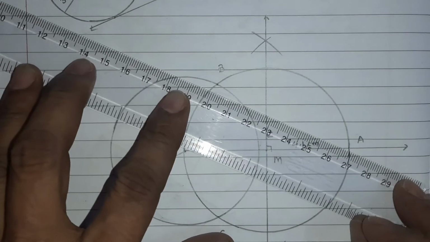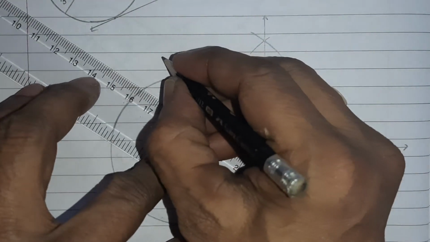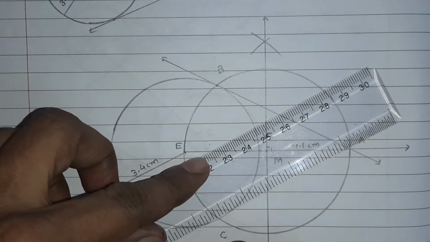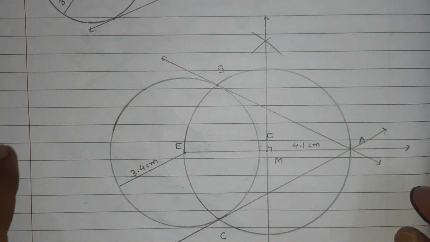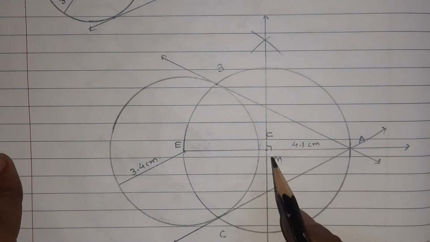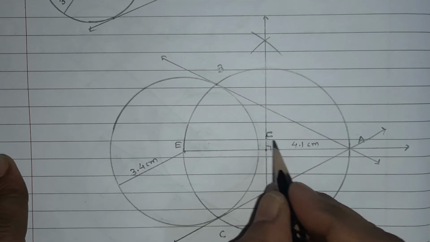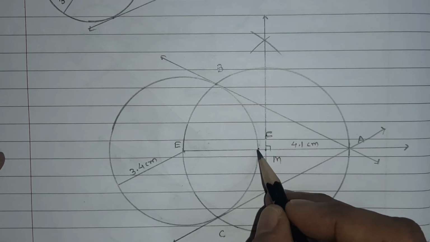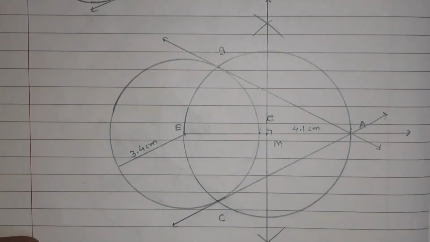Now dear student, join this A with B. And join this A with C. These are the two tangents to the circle passing through the point A, which is 4.1 centimeter from this point F. This point F is here, and from this F the distance is 4.1 centimeter, radius is 3.4 centimeter.